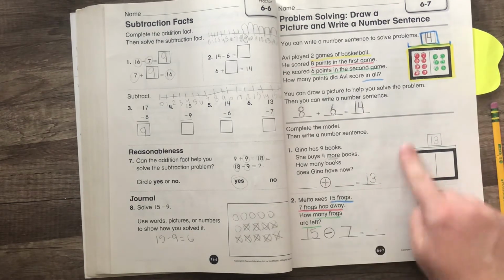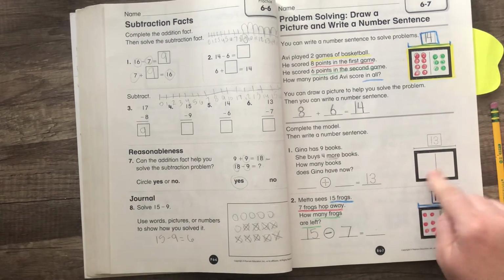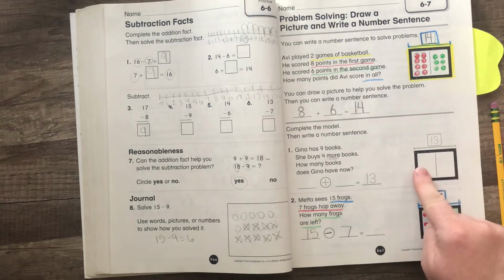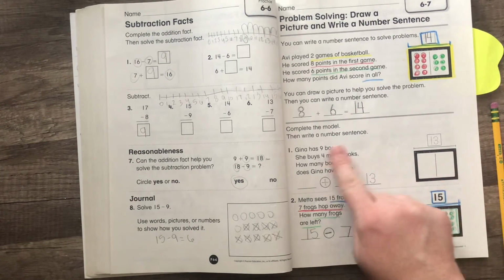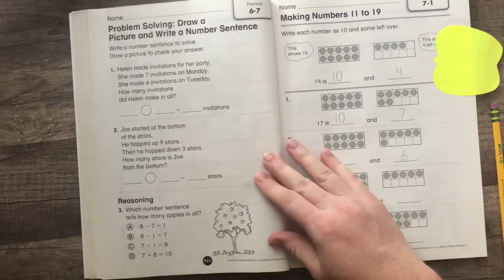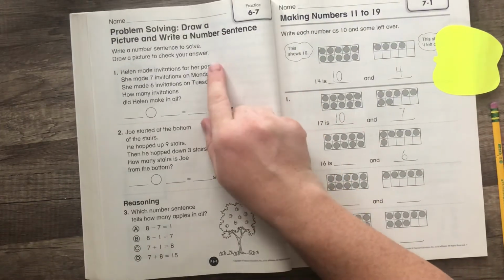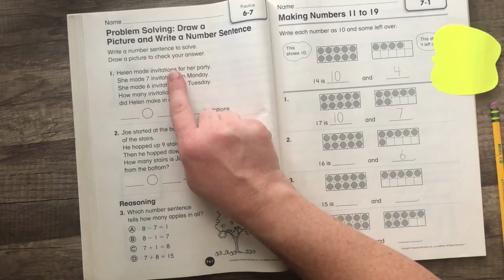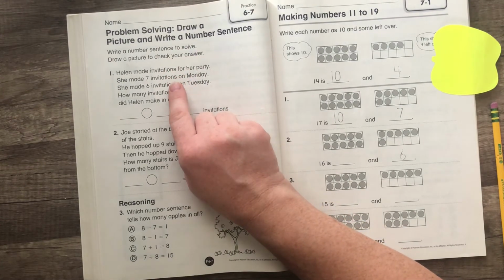All right, so you guys are gonna be responsible for completing number 1, okay? I need a total of 13 books. How many go here and how many go here? Using my information, okay? So let's turn the page. Draw a picture and write a number sentence. Okay, write a number sentence to solve, draw a picture to help you check your answer.